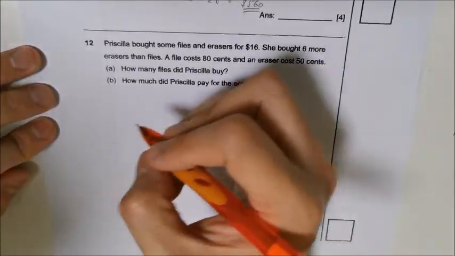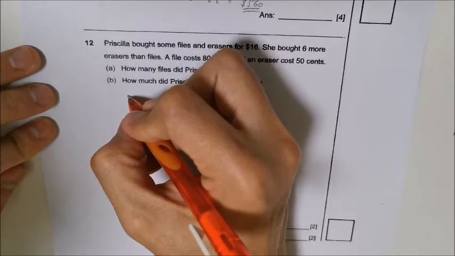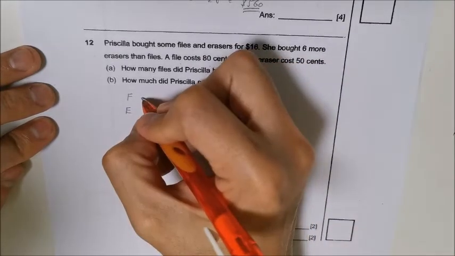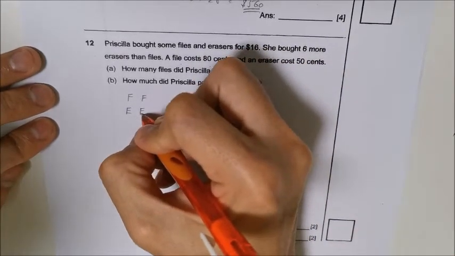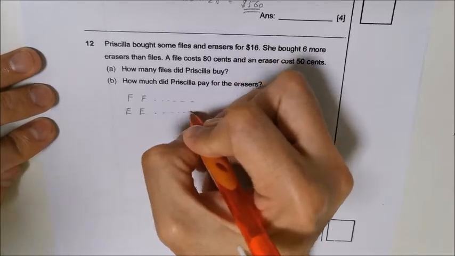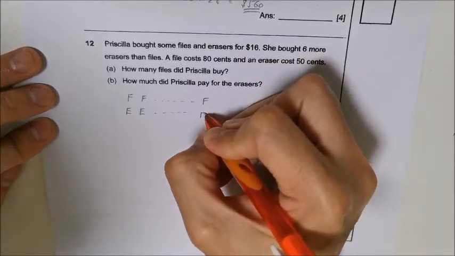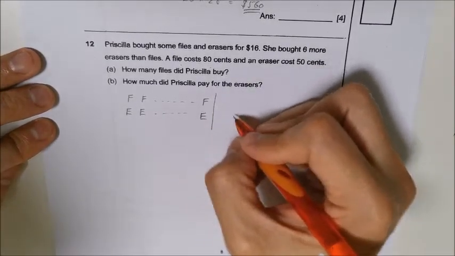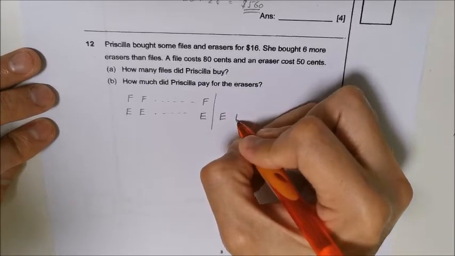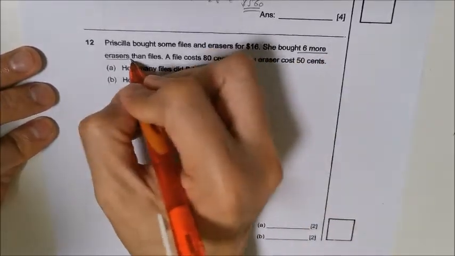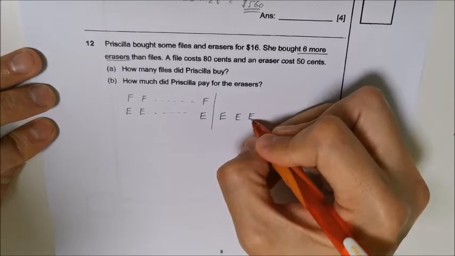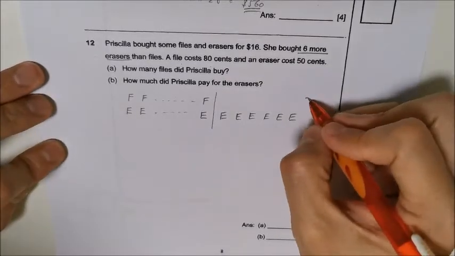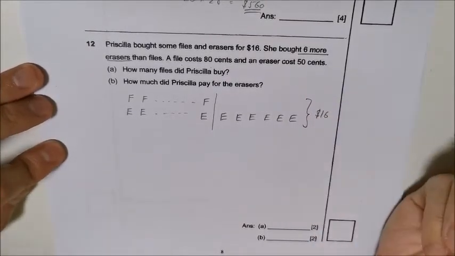Okay, so I will tell you what I mean by dot dot dot. So what I can say is that for every file that she bought, she has an eraser. Then we dot dot dot. I do not know how many files she bought. I don't know how many erasers she bought. But after the last file that she bought, she still has another 6 more erasers. Okay, because down here it says 6 more erasers than files. So 1, 2, 3, 4, 5, 6 erasers, and all together they cost $16.